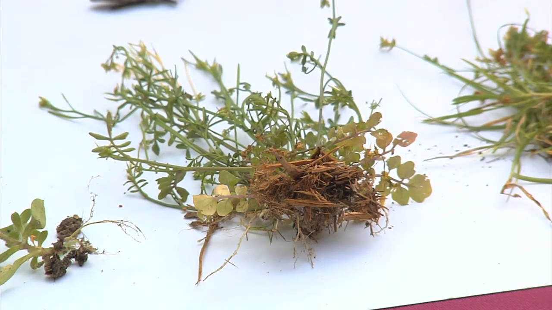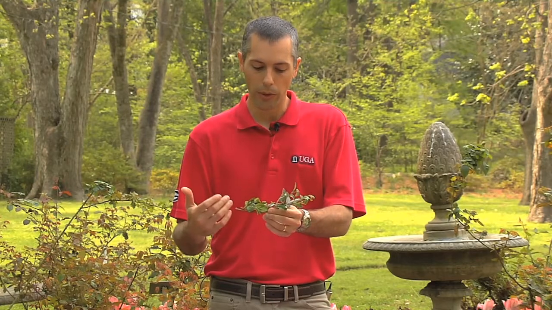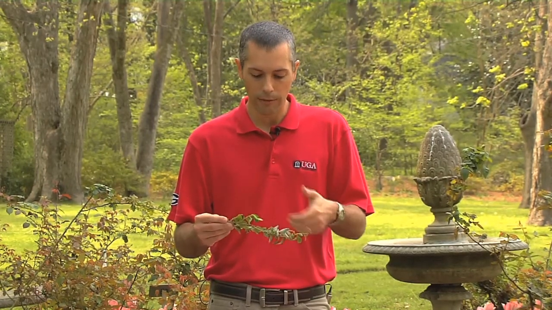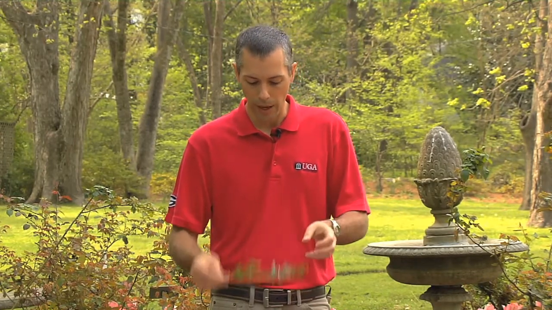With disease samples, you want to make a good sample that has a range of symptoms that are both healthy and diseased on the same branch. And that'll make it easier to help identify if it is a disease or if it's something that's spreading and whether or not you need to do something about it.